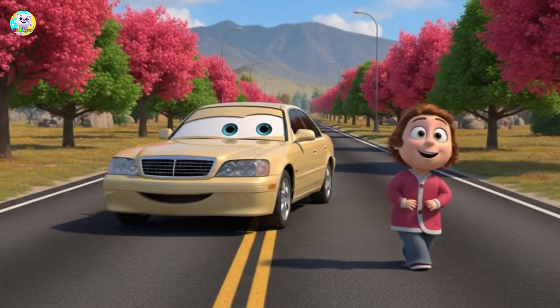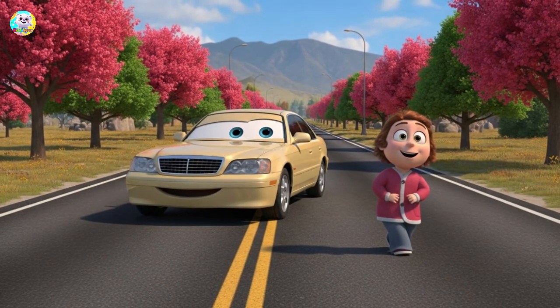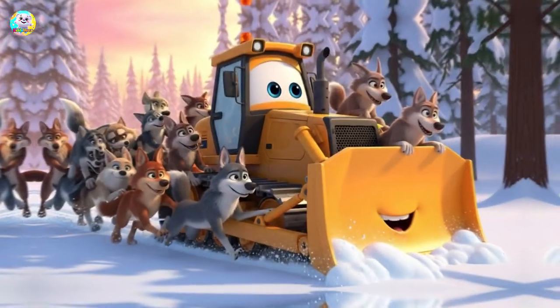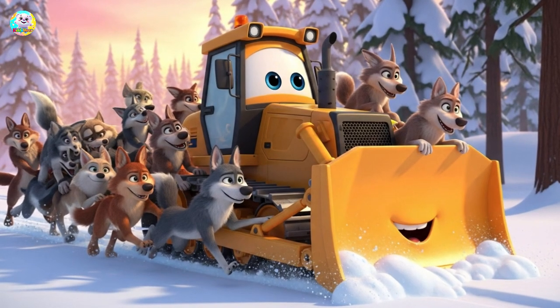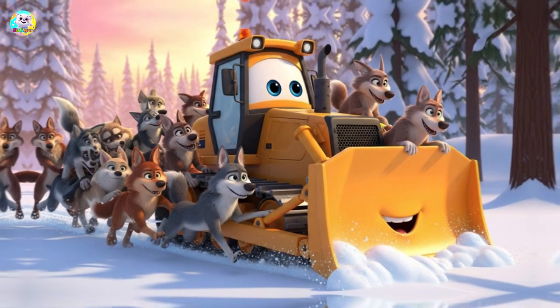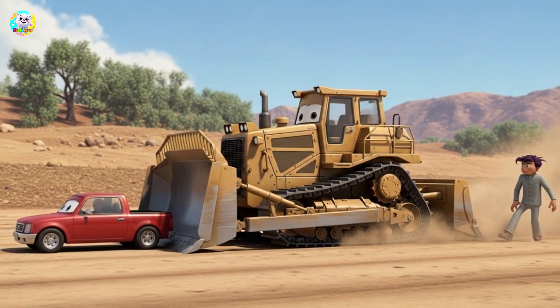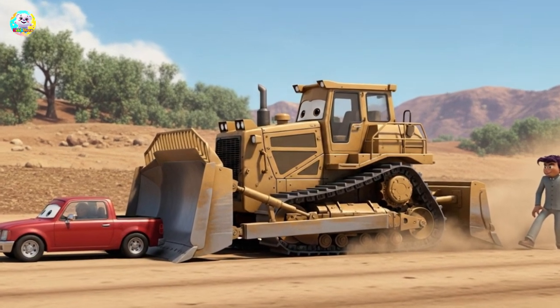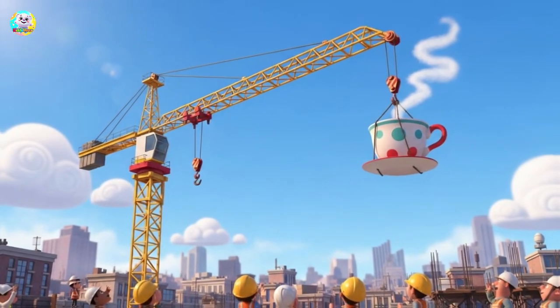A is for asphalt, road smooth and black. B is for bulldozer, pushing the pack. C is for crane, lifting things high. D is for dump truck, load stacked to the sky.